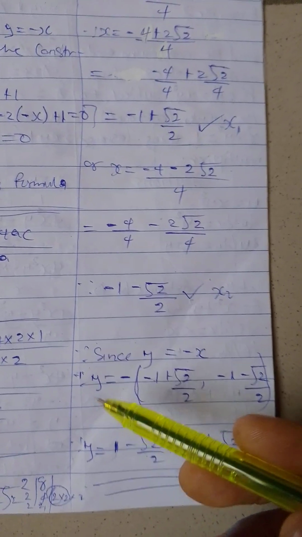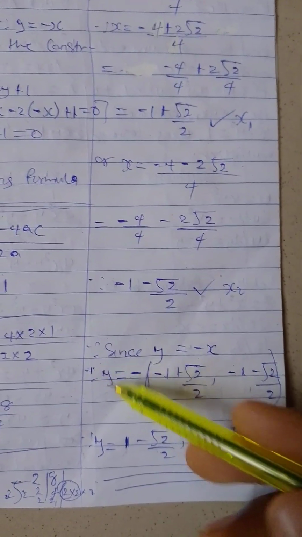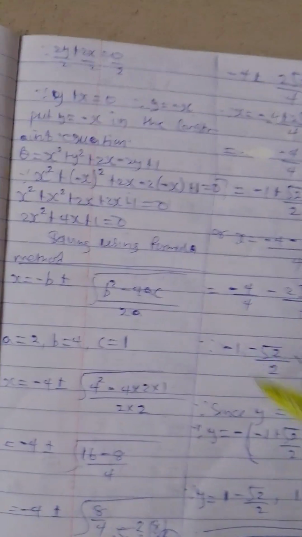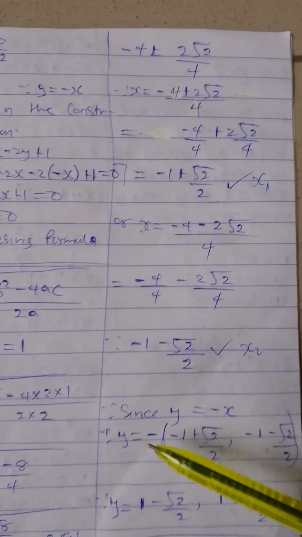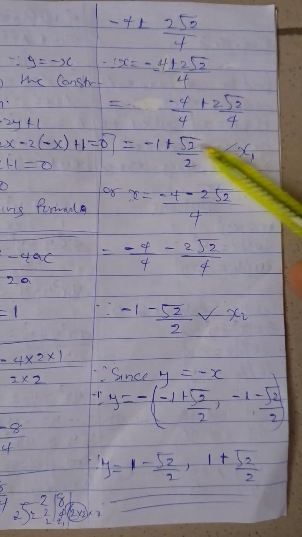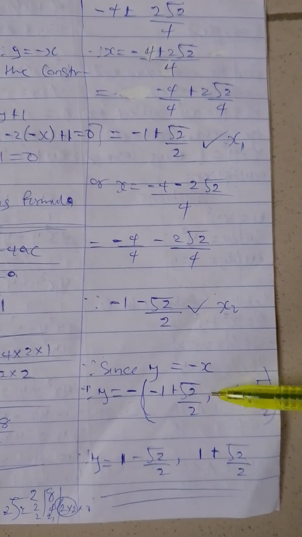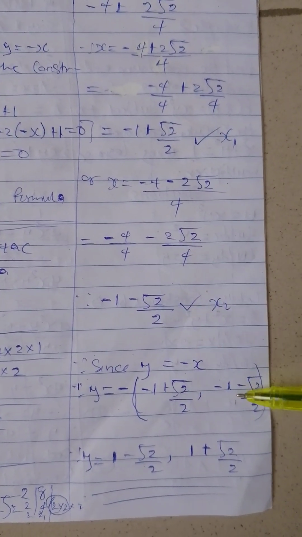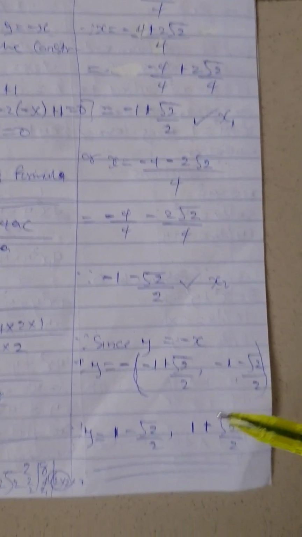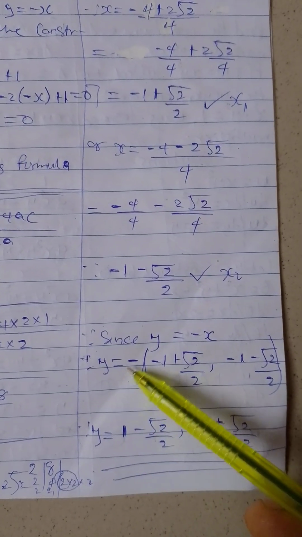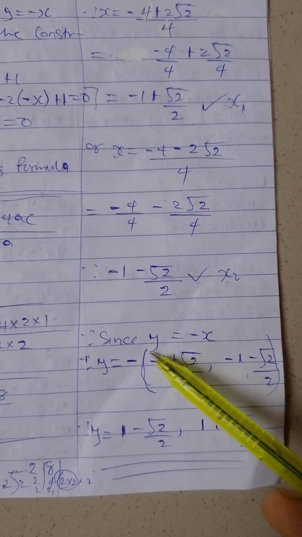So therefore, for me to find my answer for y1 and y2, that is y. Remember they say y equals minus s. So that becomes y equals minus bracket x answer, where the first x answer is minus 1 plus square root of 2 over 2, comma, and the second x answer is minus 1 minus square root of 2 over 2.